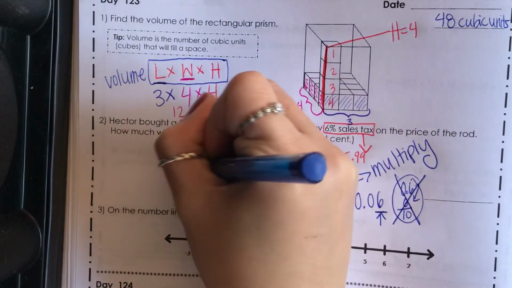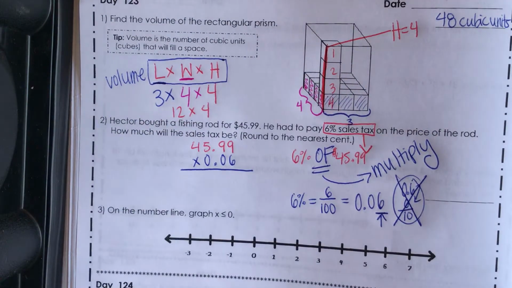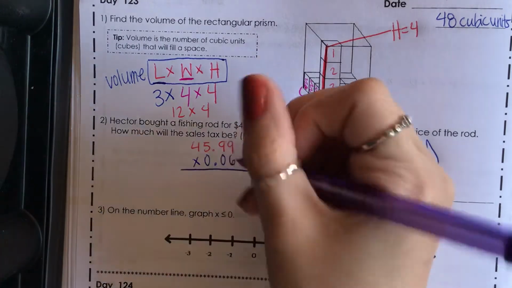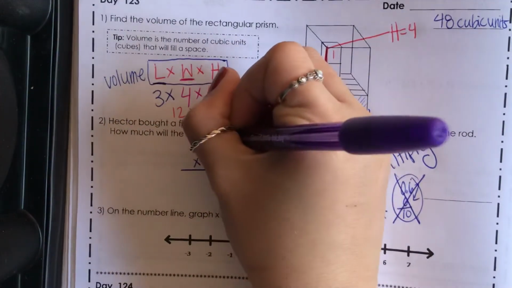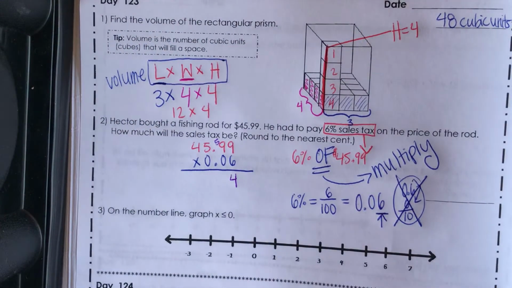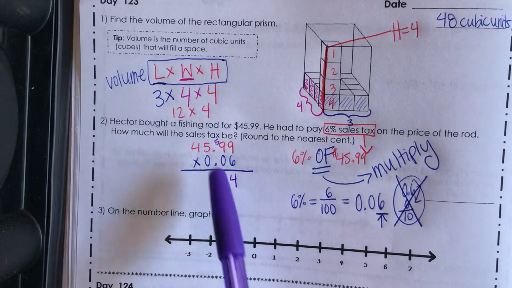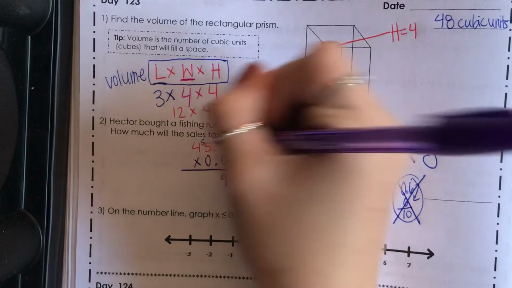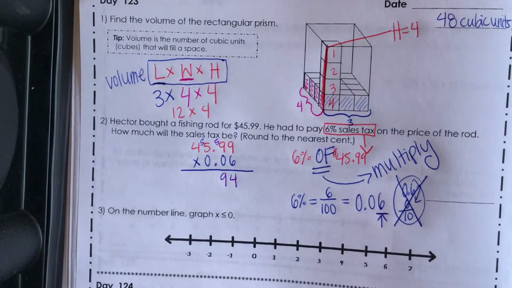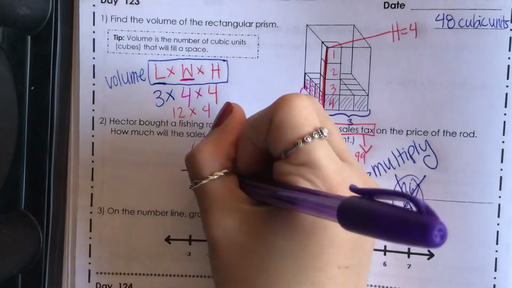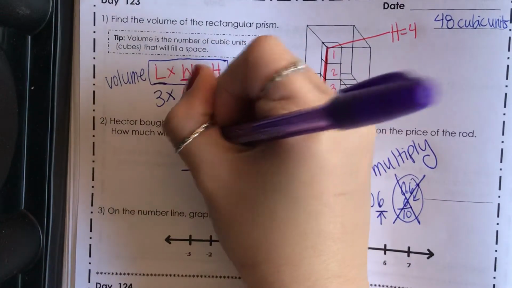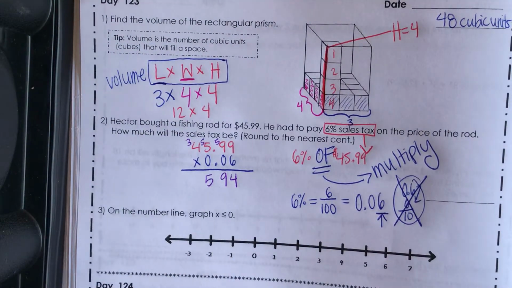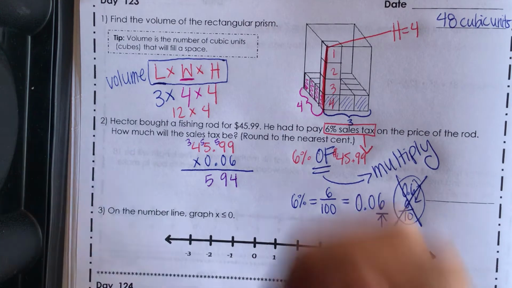Just like that, okay? So our first step is we're going to do 6 times 9, which is 54. 4 carry that 5. 6 times 9 again is also 54, but now we add on the 5 and we get 59. 9 carry the 5. 6 times 5 is 30, plus that 5 is 35. 5 carry the 3. 6 times 4 is 24, plus 3 is 27.